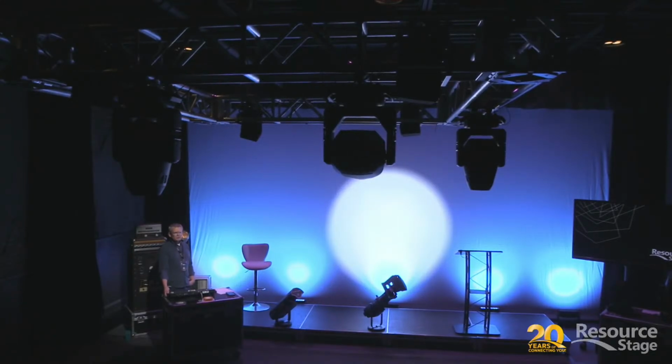So if you're looking for a less expensive light from, say, the Chauvet DJ lineup of fixtures, then you're likely going to lose zoom. There are some fixtures in that line that do have zoom, but there's lots that don't.